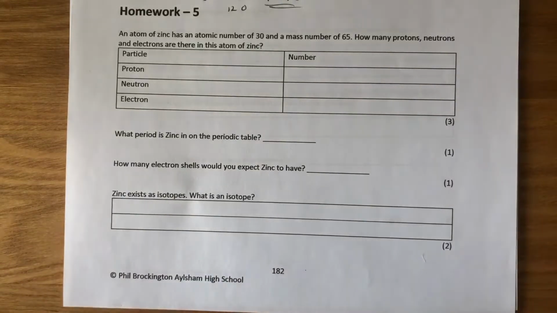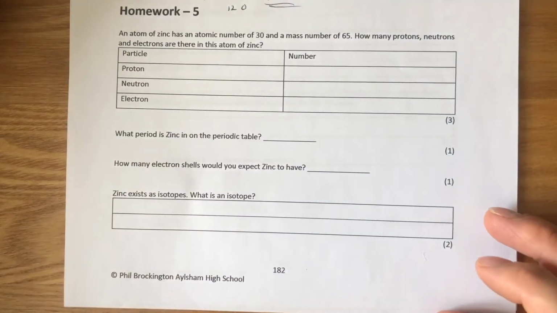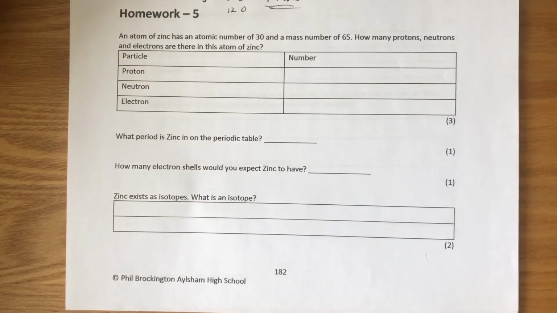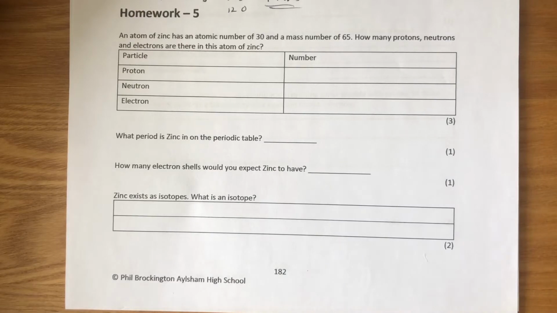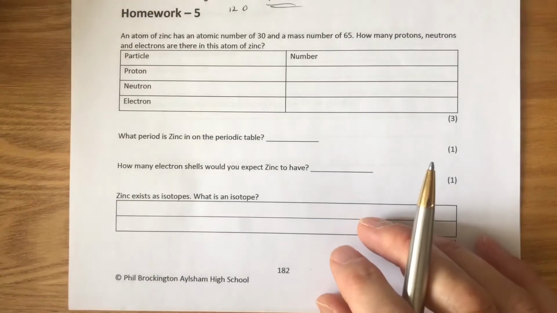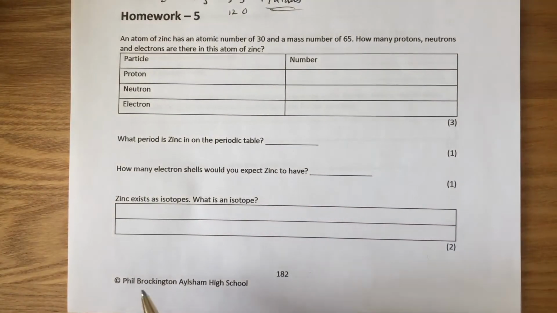Homework 5 here is mainly around the structure of the atom and the periodic table and how the two link together. So if you're struggling, it's well worthwhile going back to the book and having a look at those pages about these topics, because it might well help quite a bit. Either way, I'll try and help with some of the questions. Obviously, I'm not going to answer them because that's your job, because it's your homework.